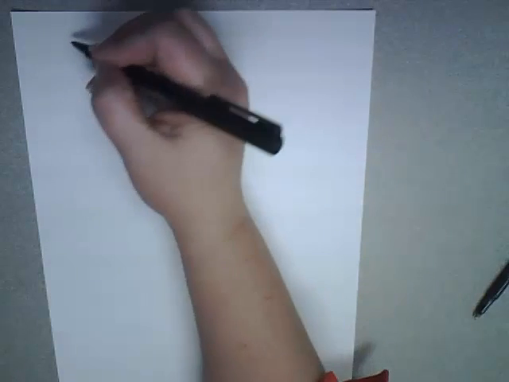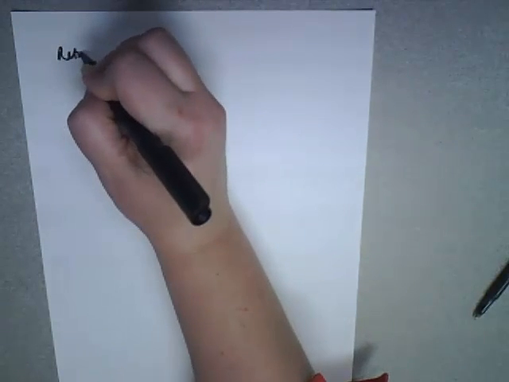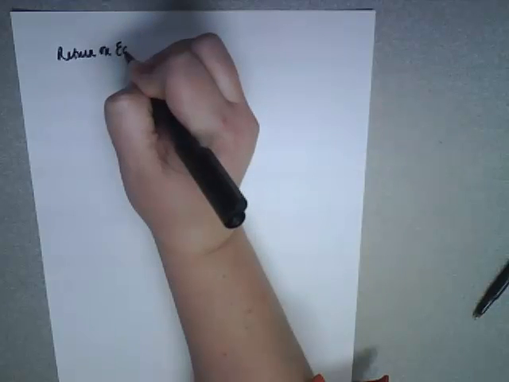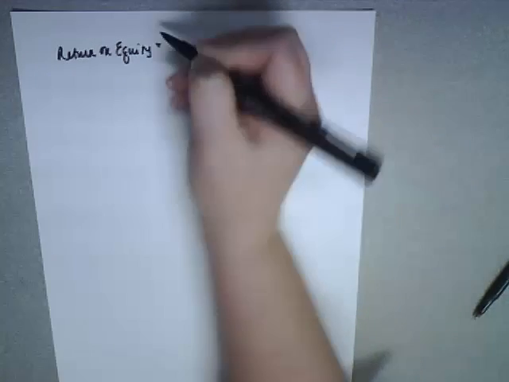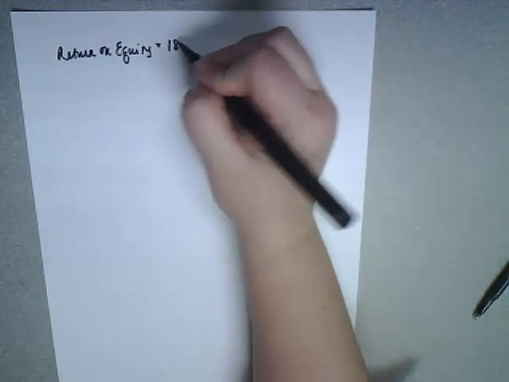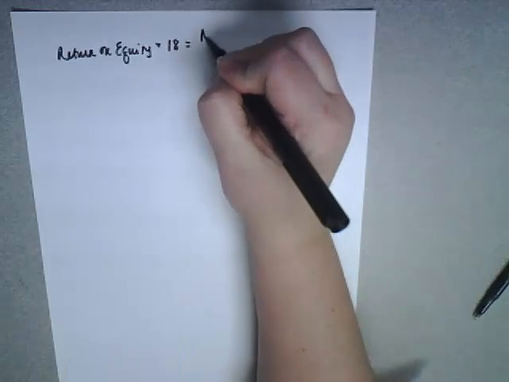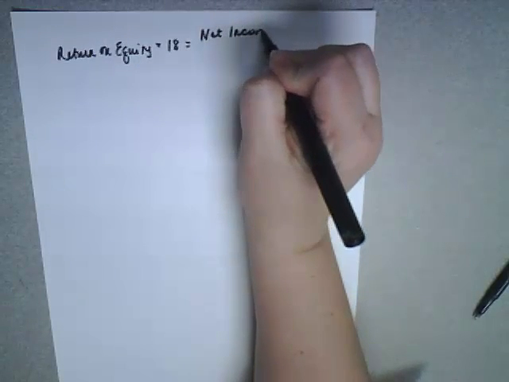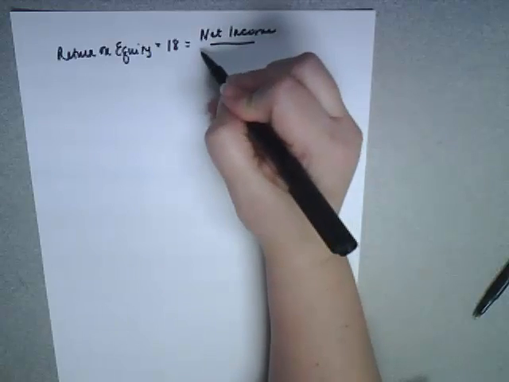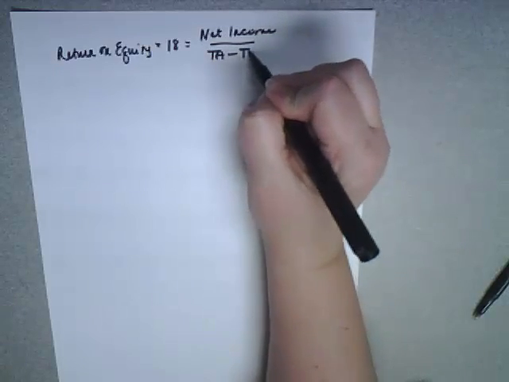Okay, so we know that the return on equity in this company is 18%, and we know that the return on equity is net income divided by total equity, or total assets minus total liabilities.